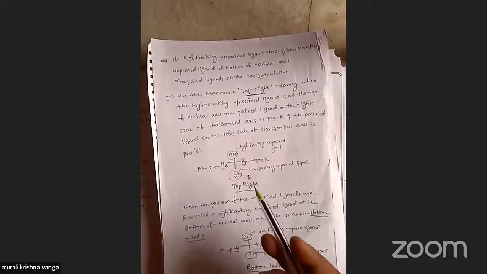Simple, it is. Next one is bottom left. If the high priority unpaired ligand is at the bottom and the low priority unpaired ligand is on the upside, then the left side is pro-R. The bottom left nomenclature we can use like this. That is the Nasipuri method. Okay, so this is the topic we are discussing, topicity and prochirality.